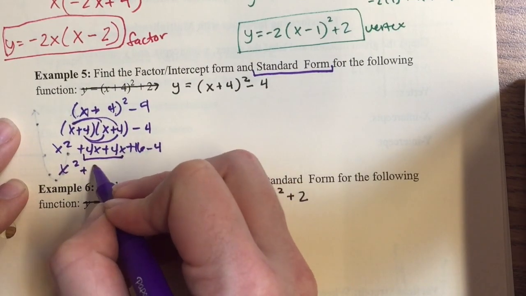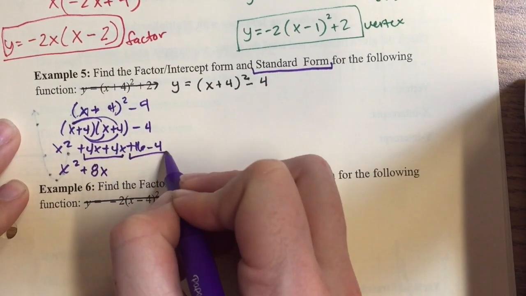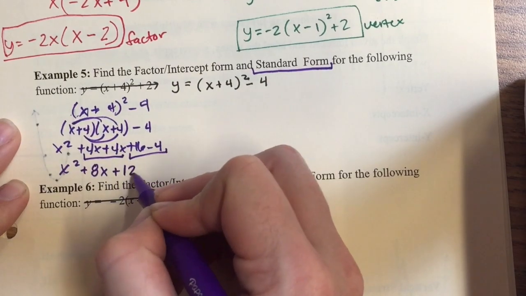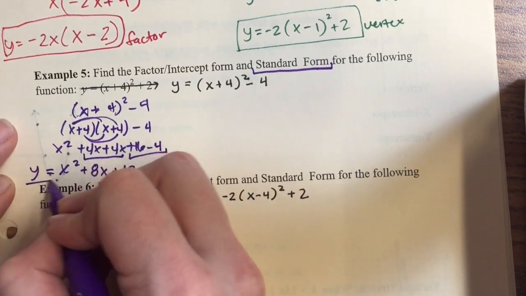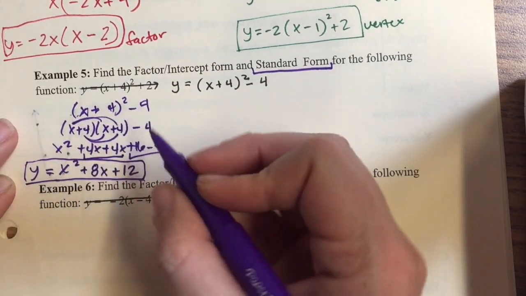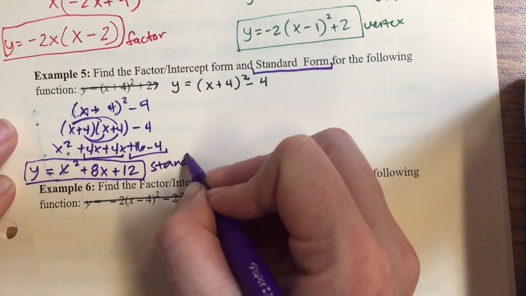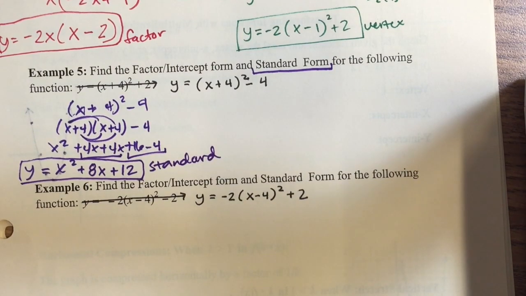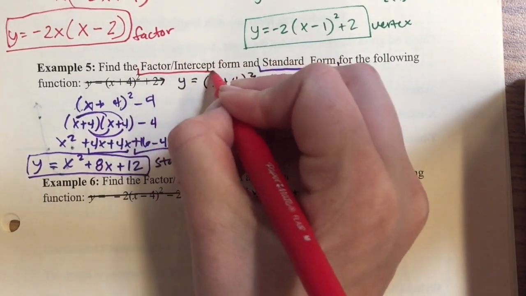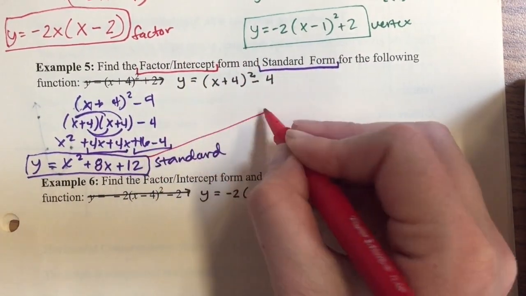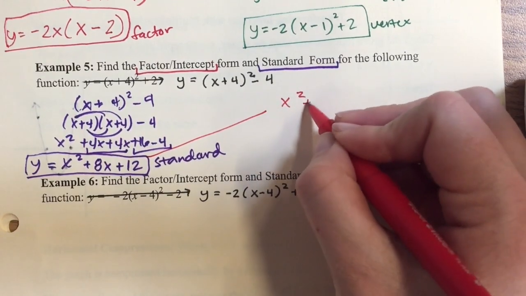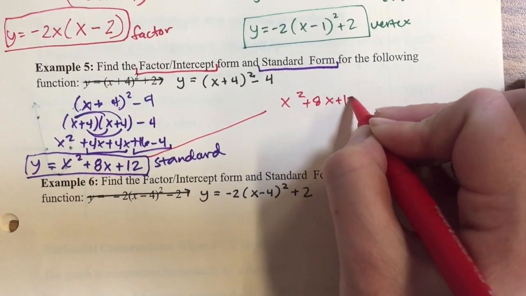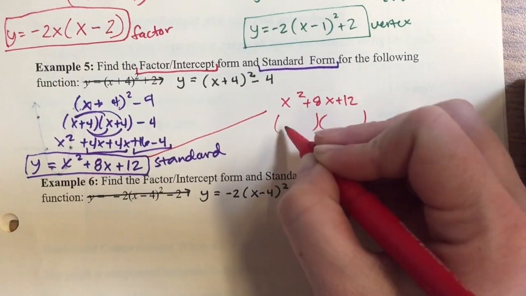That's a total of 8 x's. 16 minus 4 is positive 12. And that would be standard form. Then it asks me to factor it, which is why I did standard first, because now that's really easy to factor.